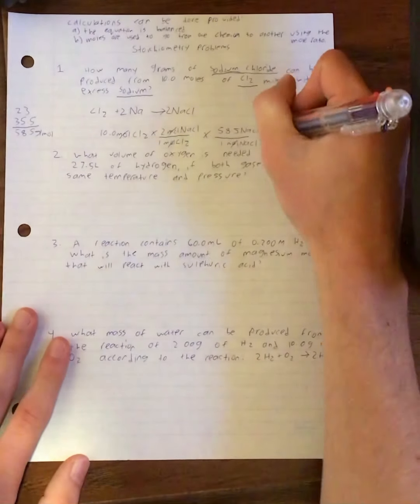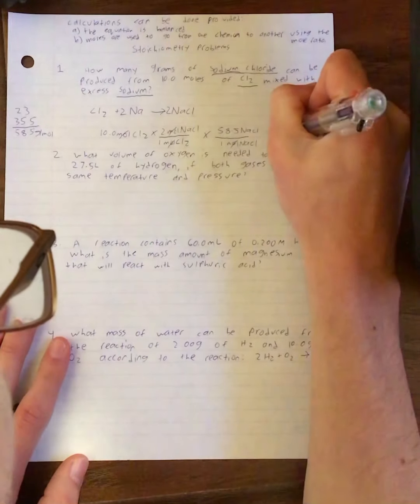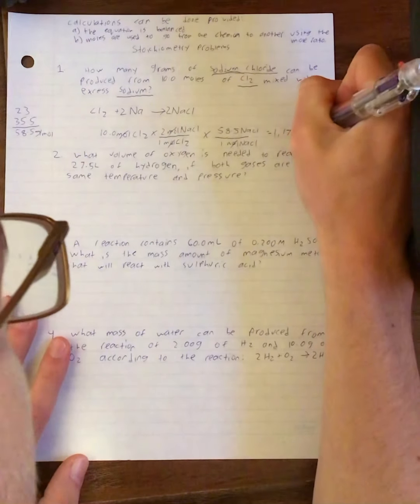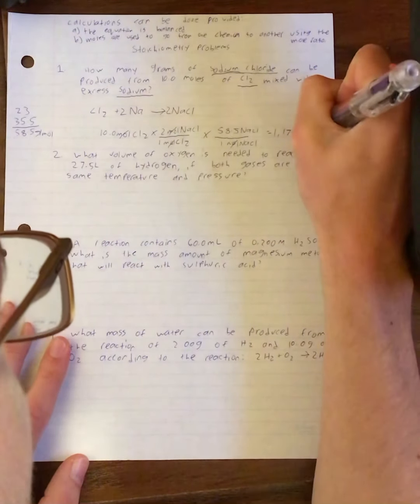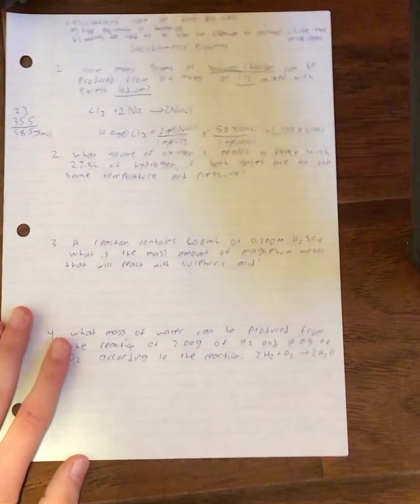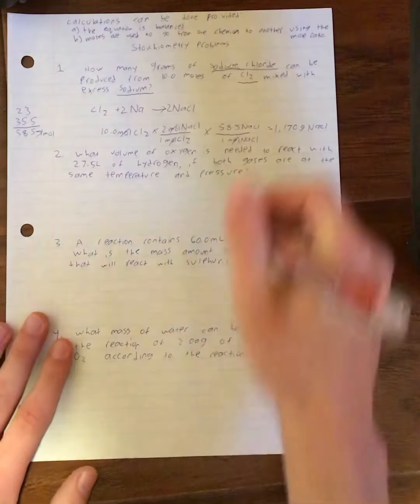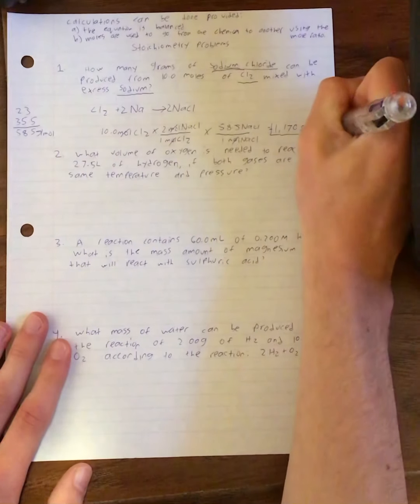So that will give us 1,170 grams of NaCl that can be produced from that amount of chlorine. That is the final answer.